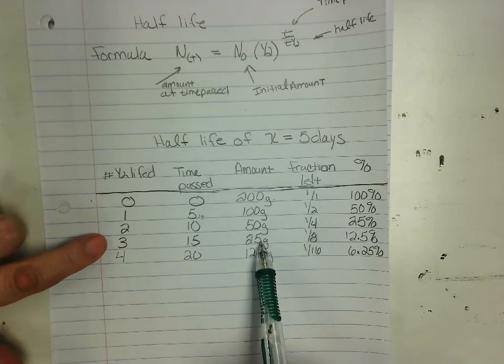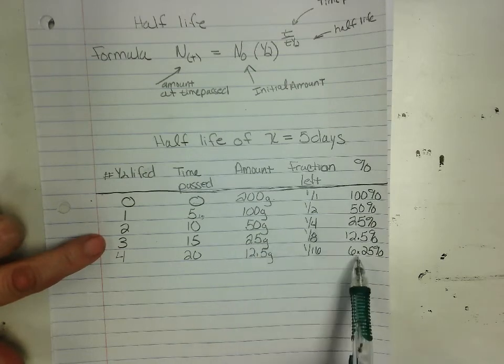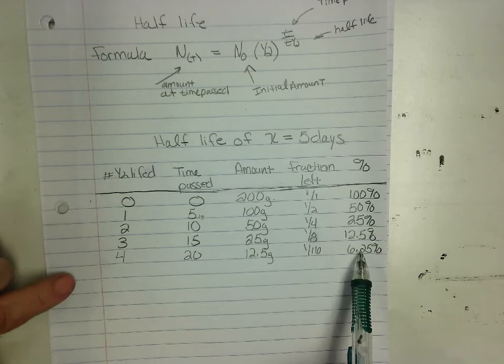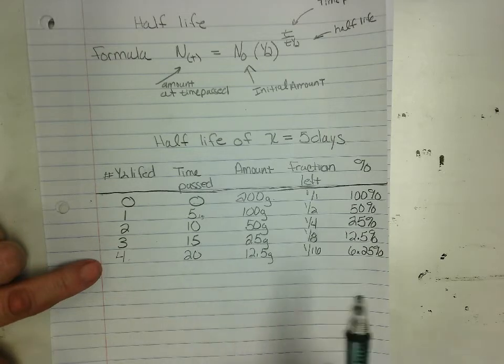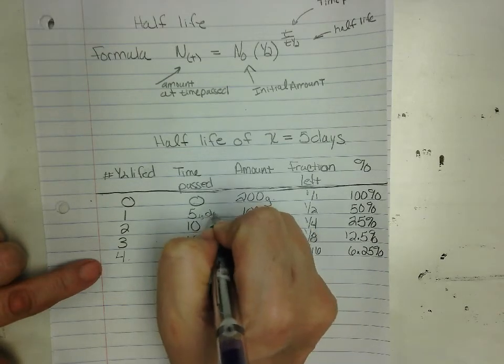So now, if they ask you how much is left, I can see this, okay? If I only have 6.25%, how many half-lives was that? It was 4. For this particular thing at 4 half-lives, how much time has passed? 20 days, okay? These are all days.